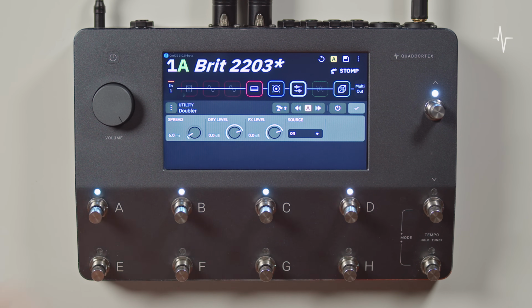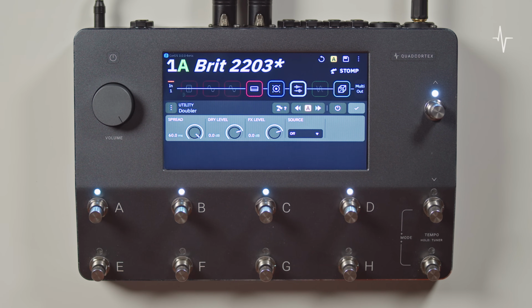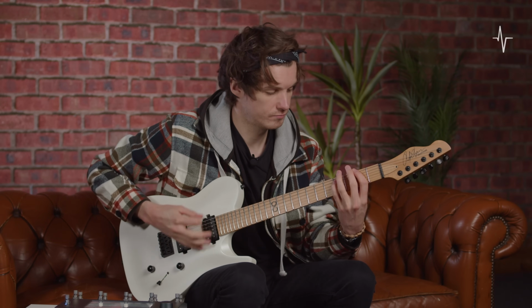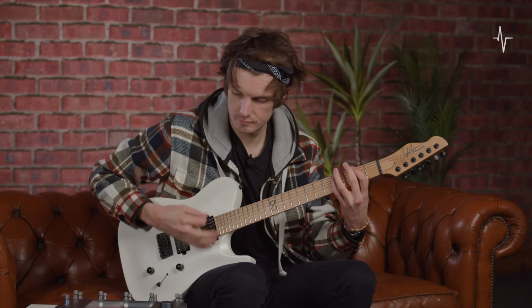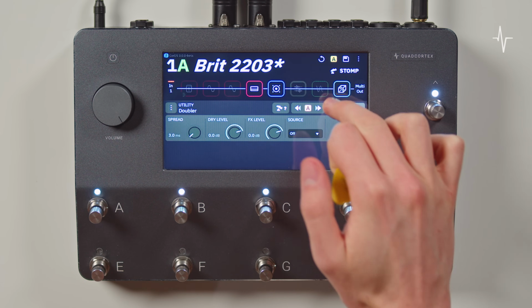And the first parameter, Spread, is going to control the amount that one of the sides is delayed in milliseconds. And this can go all the way up to 60, where this effect will be at its most vivid. So here's how it sounds with the doubler bypassed. Now let's bring it in.